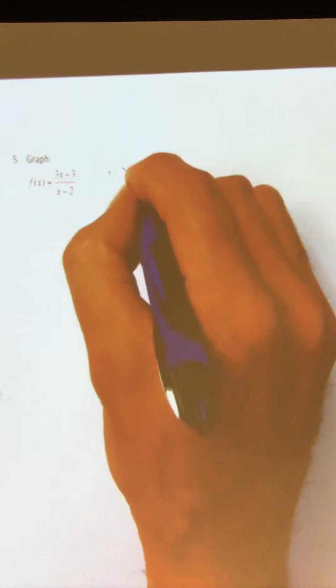Graph the rational function (3x - 3)/(x - 2). Okay, we'll use a multi-step approach here where we'll find a lot of information and then translate that to the graph and see if we can draw the graph of the function. First, we'll look at the y-intercept.